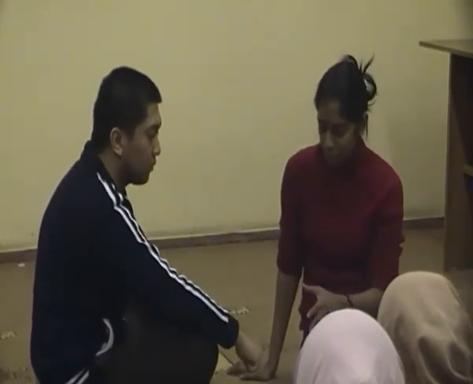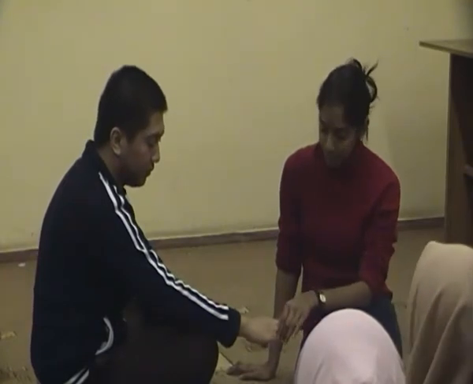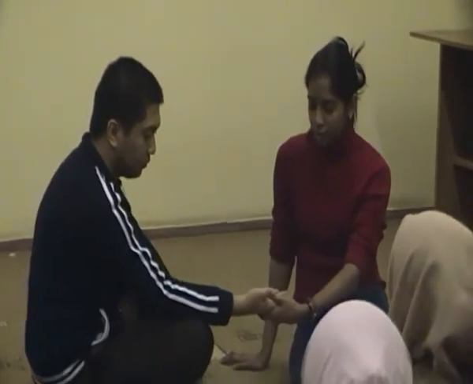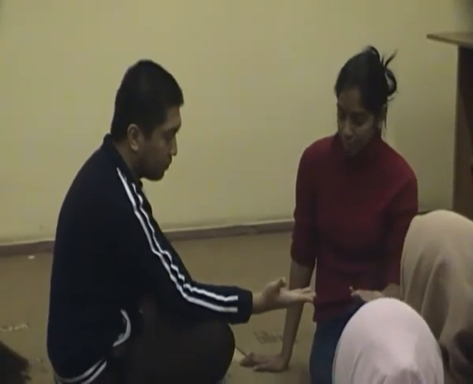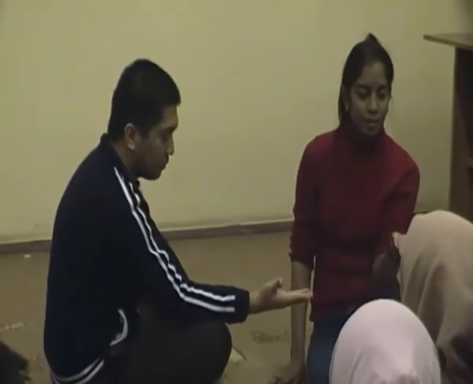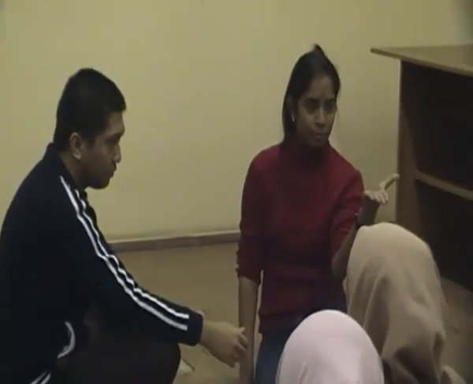Alright. So we have already assessed flexion, extension, abduction, adduction. Now we should also assess thumb abduction and adduction. So tell me, this movement, what is it called? And this movement, what is it called?